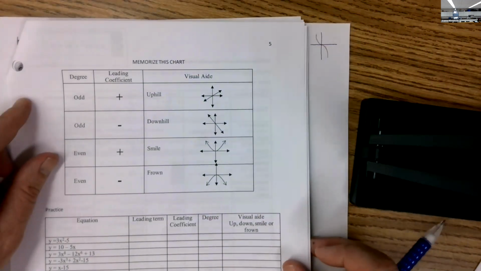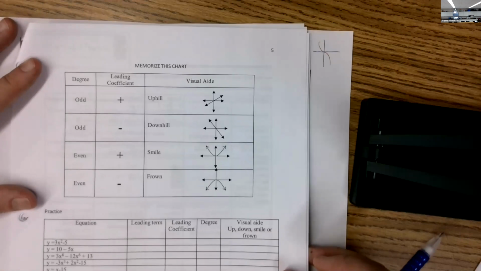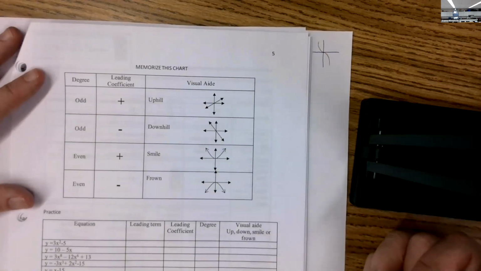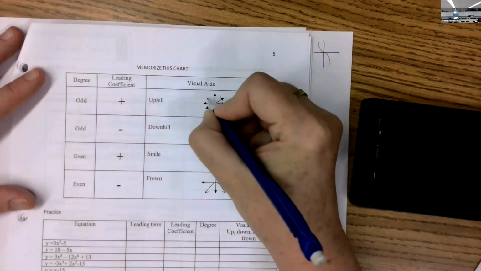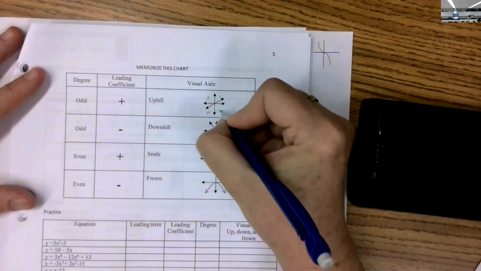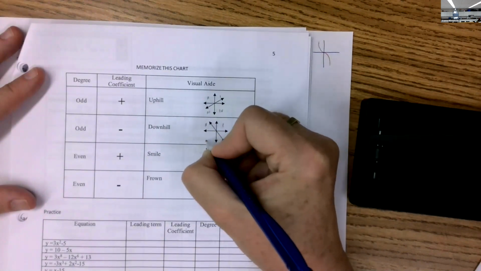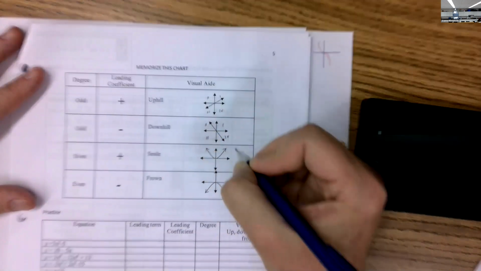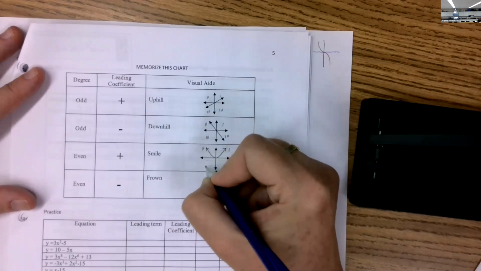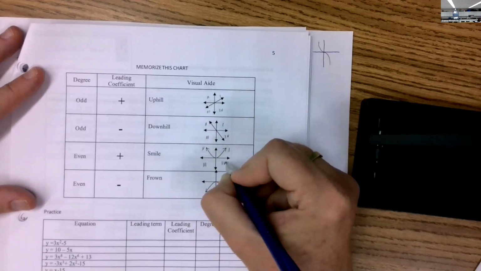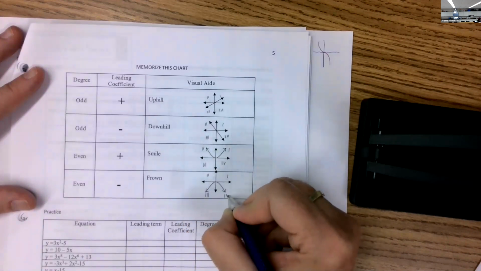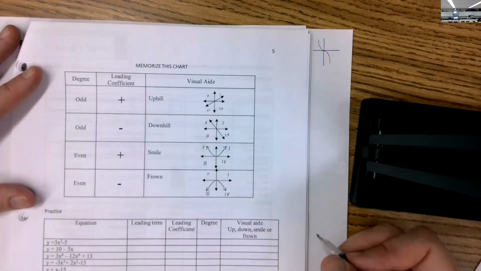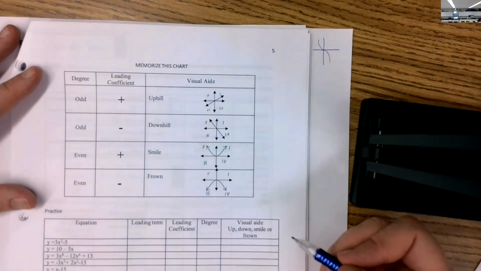This is the chart I'm talking about. It's on page 5. Seriously, I do this all the time.